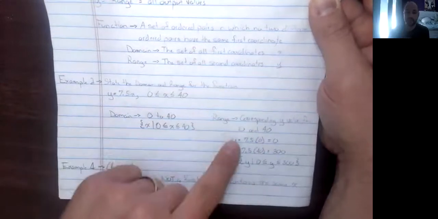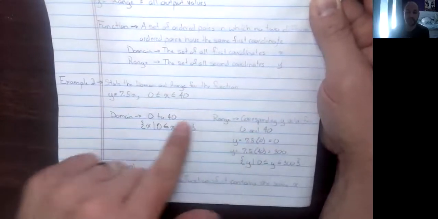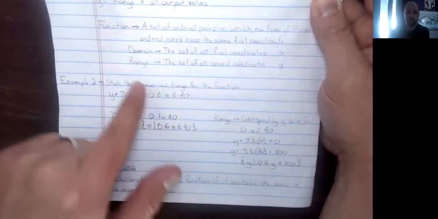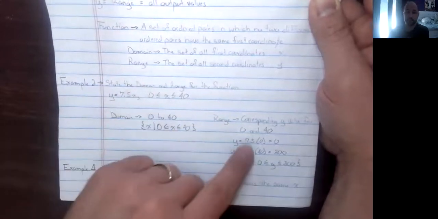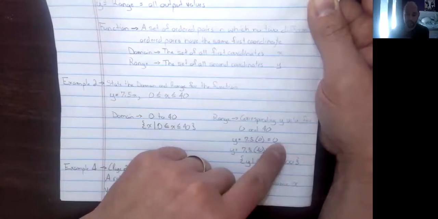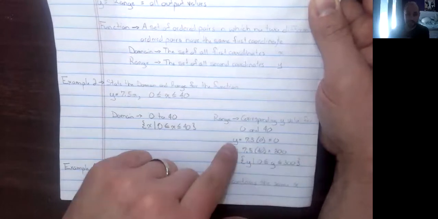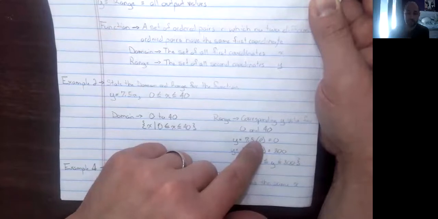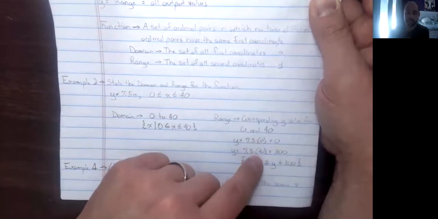So there's our domain. Then to find our range, like I mentioned earlier, we plug in our lowest x value. That's the bottom of our domain. We plug that in, and it gives us 0. 7.5 times 0 is 0. So our range goes from 0, because I can get a y value of 0 with the lowest x value. I can't go lower than that because I'm not working negative.